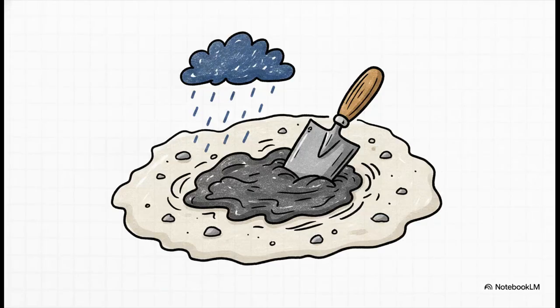And here is a quick warning from me to you. If you have chalky soil, be very careful when it rains. The moment chalky soil gets wet, it transforms into a completely sticky, unworkable mess. Seriously, trying to dig or plant in wet chalk is an exercise in pure frustration. Just wait for it to dry out.